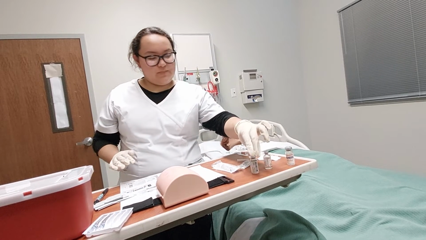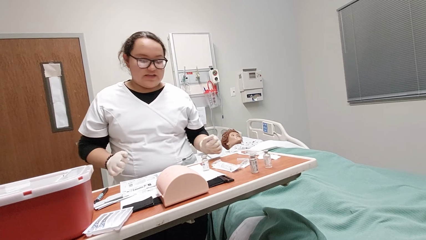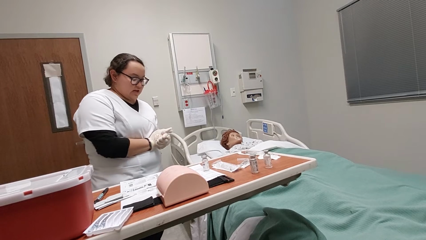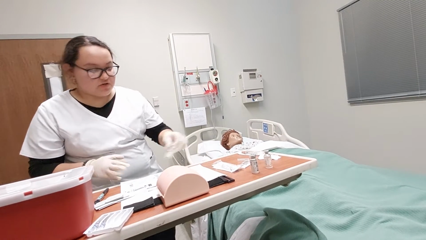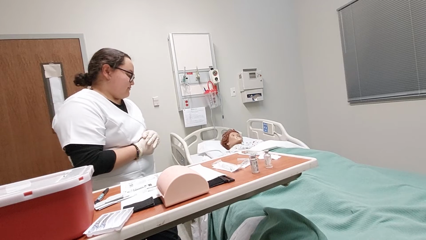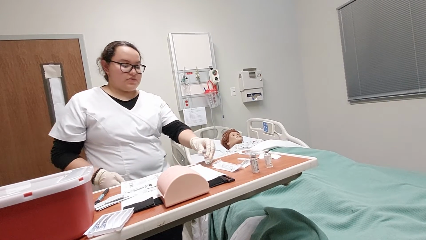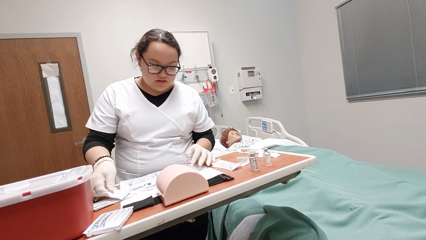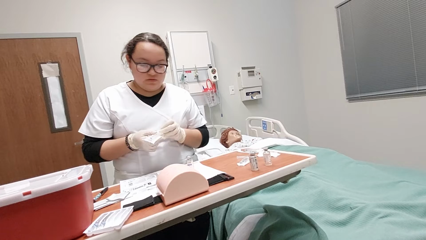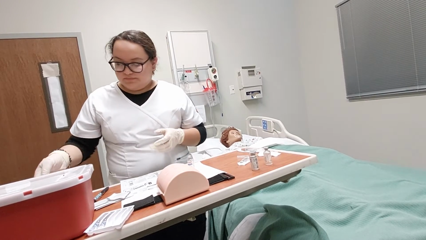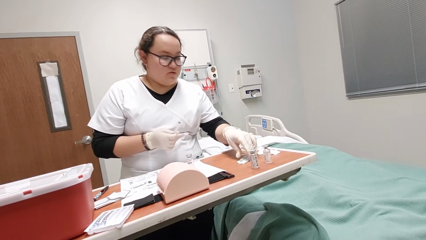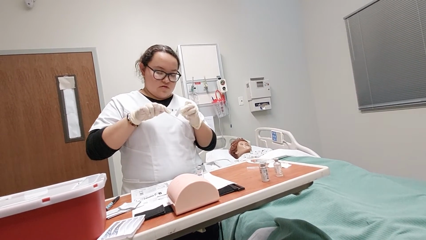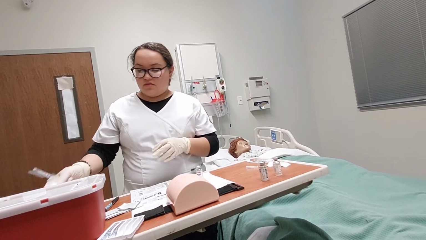cyanocobalamin, which treats vitamin B deficiency. Okay, it can cause nausea or dizziness. Okay, so now I'm going to clean it. Okay, we're going to grab the needle, syringe, needle. Throw that away.